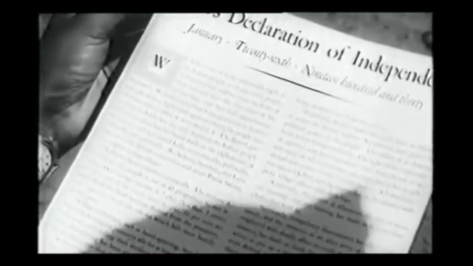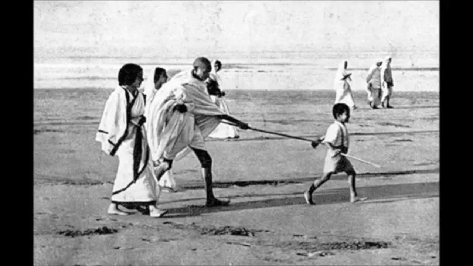The unfurling at midnight on the 31st of December 1929 of the green, white, and saffron flag, the simultaneous reading all over India of the Declaration of Independence on January 26, 1930, now Republic Day, the mass resignations of Congress legislators, and Gandhi's march to the sea to pick up salt are all generally remembered during this period.